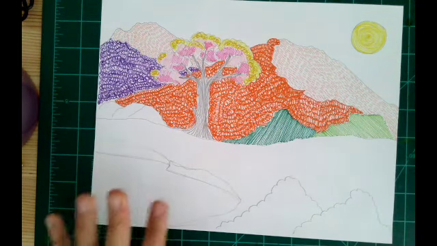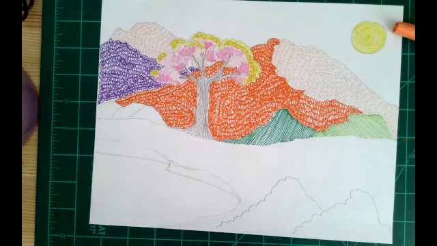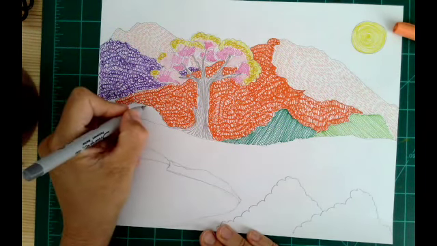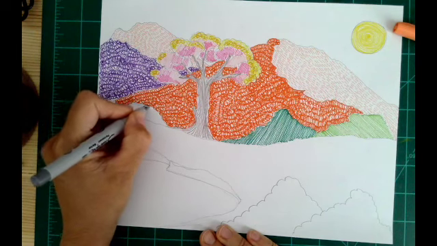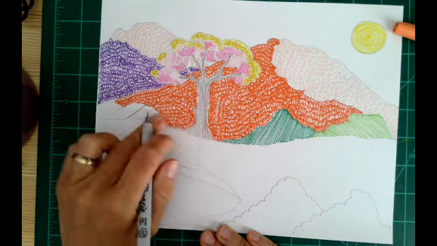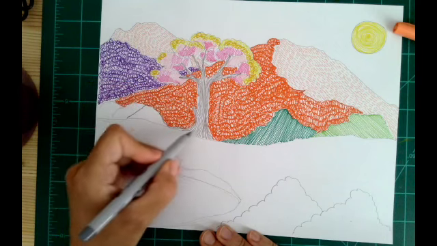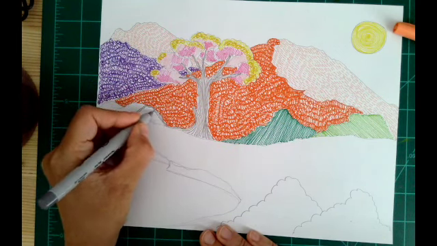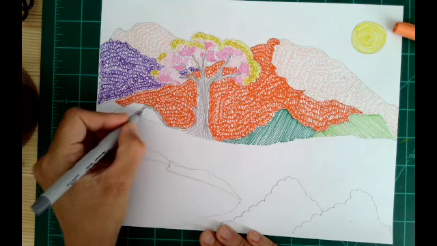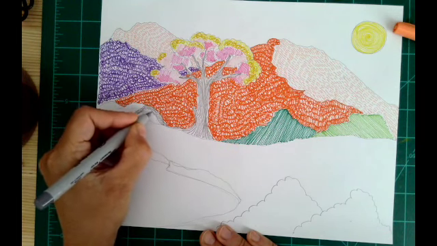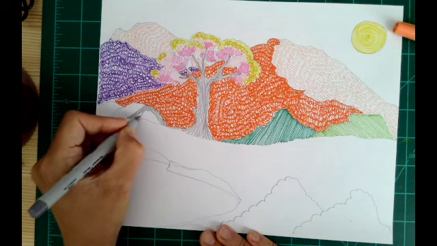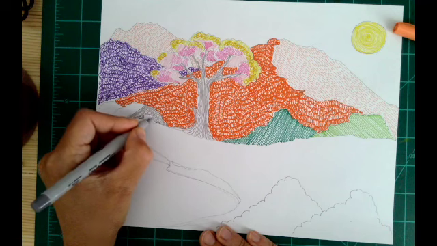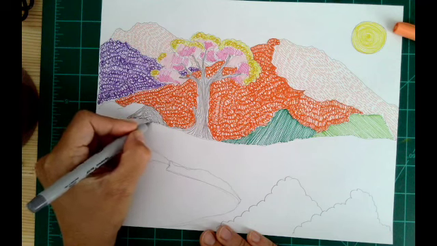Onto my rocks. Let's see. I think that I will do something similar to what I did to the tree. I just want the tree to be almost connected with the rock, and so I'm using the same color and the same type of line. Very natural, organic, and not perfect at all. I'm just filling the space until it's all done.